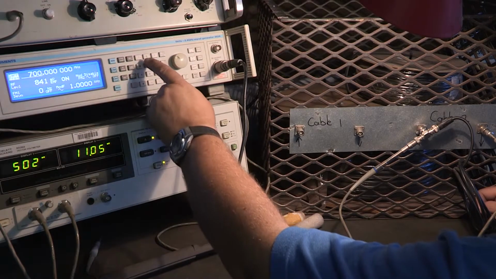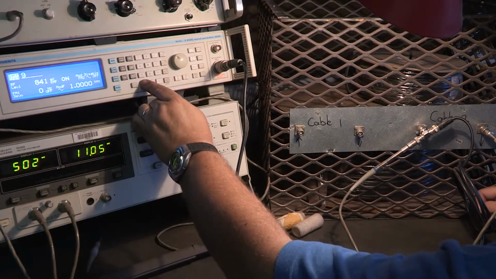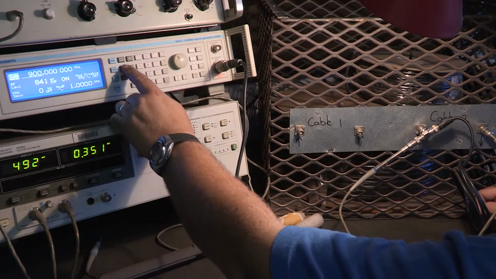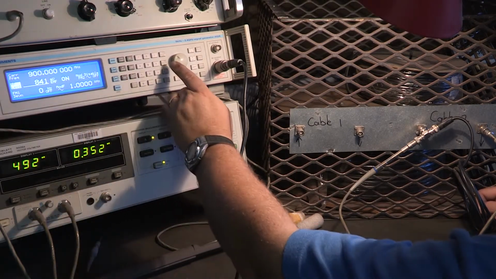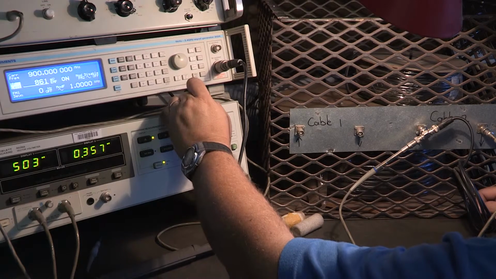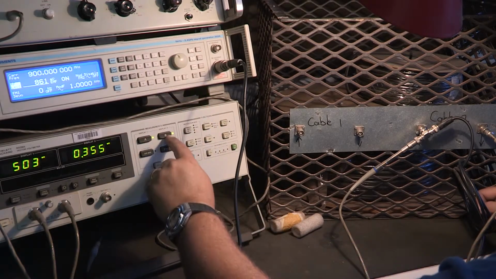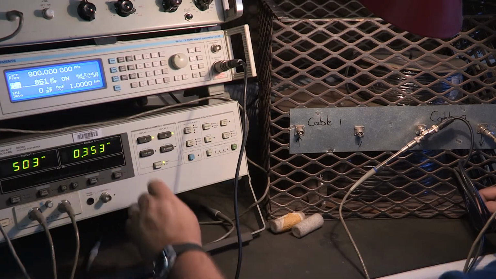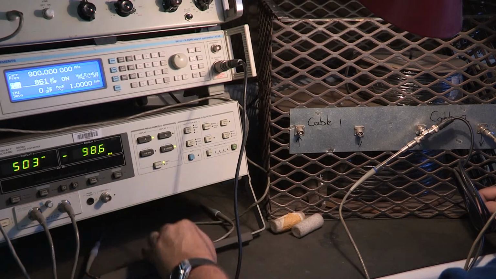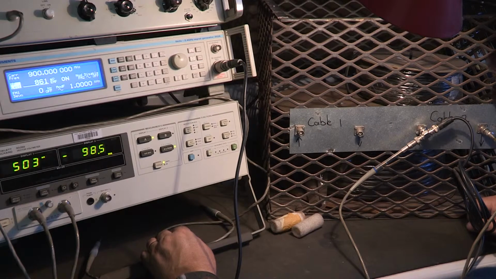Our next frequency, 900 megahertz. So like that. Change the RF level. Make sure that you are getting 500 millivolts or very close. And then our reading, 0.035. And the phase angle now minus 98.7.